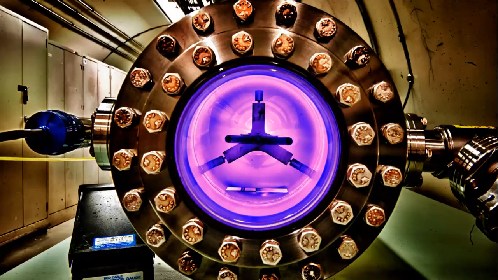Now, this is an example of a thin film deposition going on. And that purple glow is a plasma. And so our chemical precursor is in the gas phase. That plasma is initiating the chemical reaction, and that material is depositing on our substrate. It's just an example of something that's used in industry.